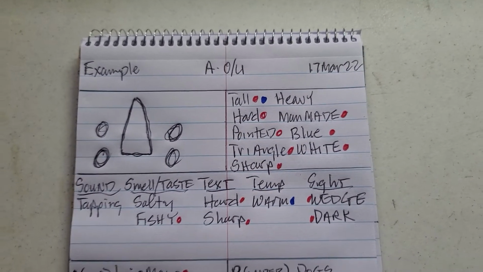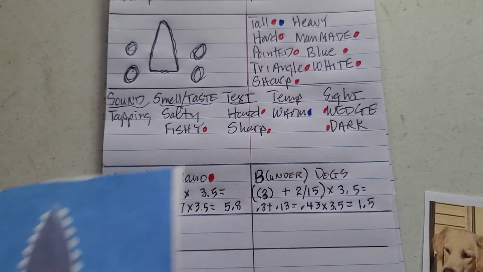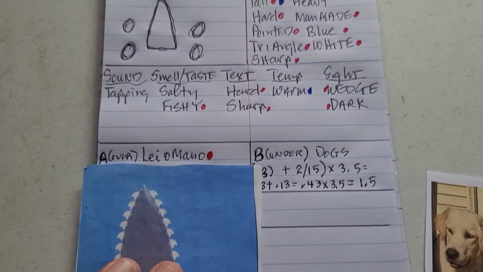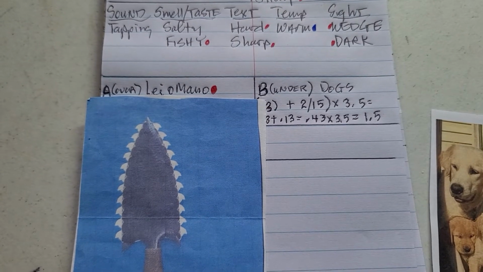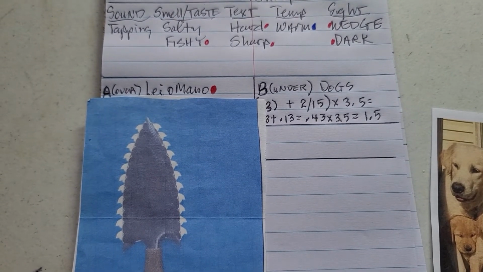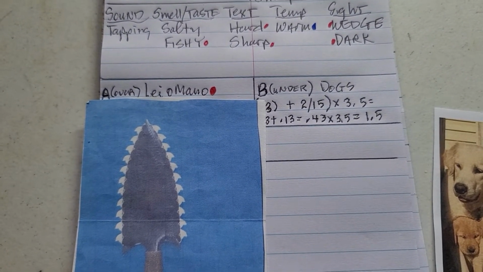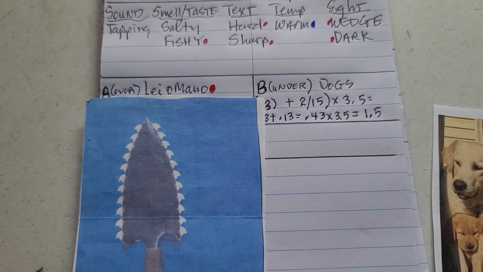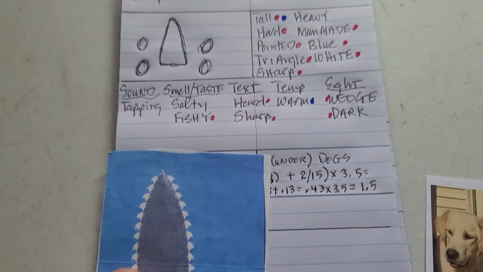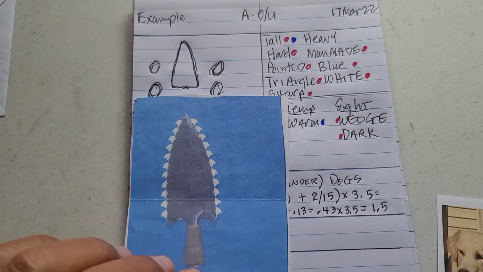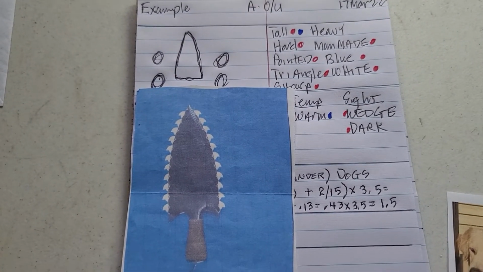When I open up the pictures, the first one is the Hawaiian weapon we call lei o mano, a sharp tooth dagger. Comparing this to my sketch, the basic shape is there.